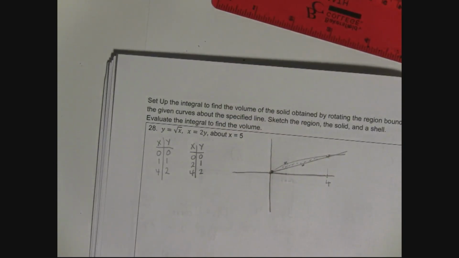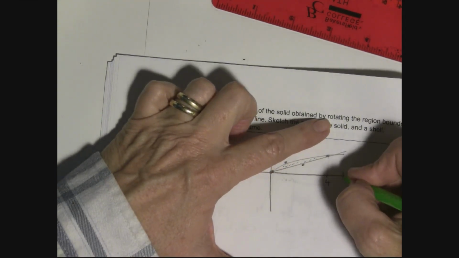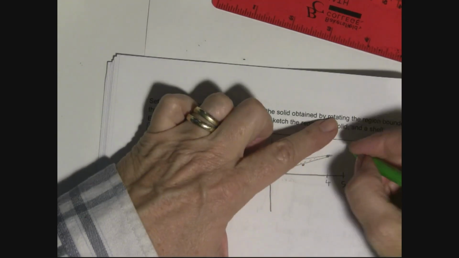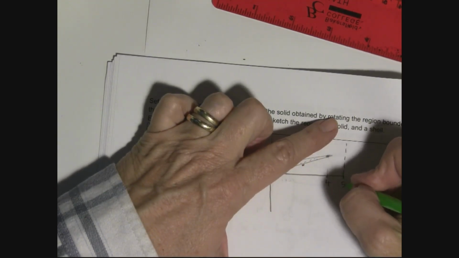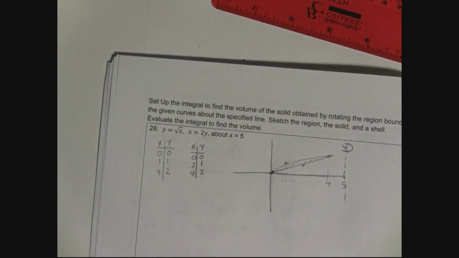And what is it being rotated around? X equals 5. So that's over here. So here's 5. I'm going to erase that because where they intersect is done. And I'm going to put a dotted line for the axis of rotation. And then I'm going to make a circle going around like that.